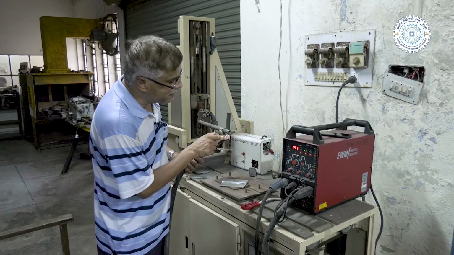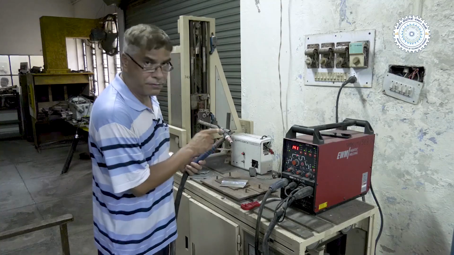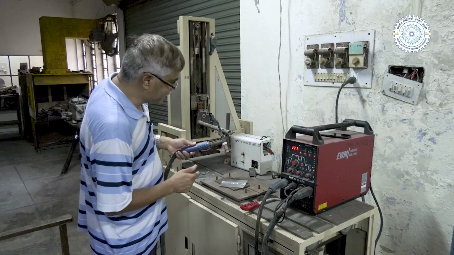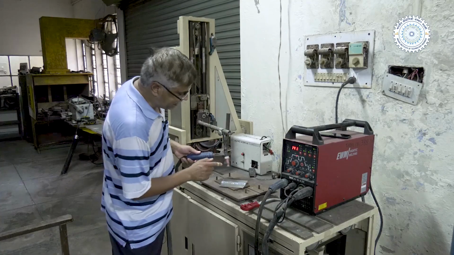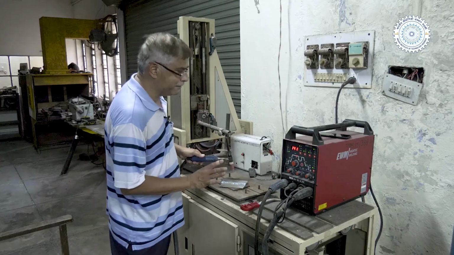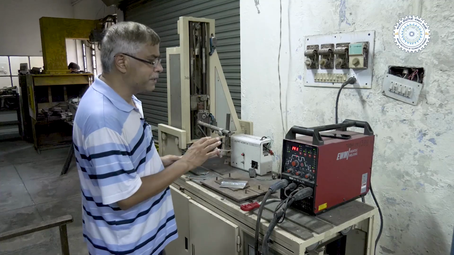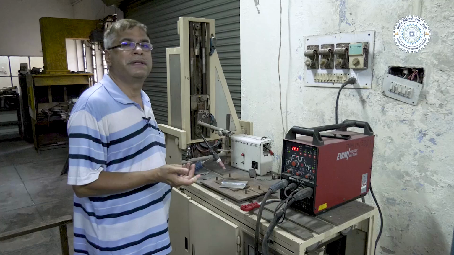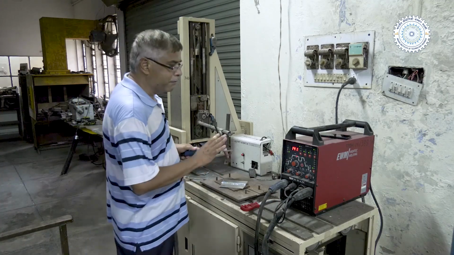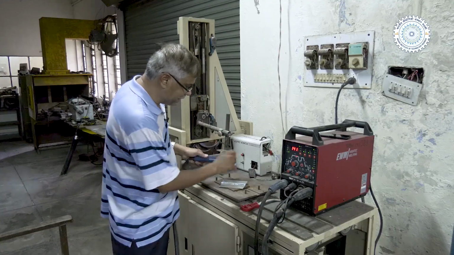Inside the nozzle, we can see a small tungsten electrode projecting a little bit beyond the nozzle. So here the arc is struck between the tungsten electrode and the workpiece, whenever the circuit is complete through the proper setting of the welding current and voltage. It works at very low voltage, maybe 10, 12, 15 volt kind of thing.